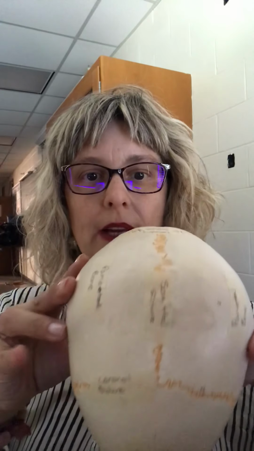Now, as we look at the top of the head, this whole section right here is called the parietal bone. So here's the skull. Look at the top of the head, and you can see this whole section is the parietal bone. Now, the parietal bone is divided by a suture that cuts across the sagittal plane. So, guess what we call it? We call it the sagittal suture. So frontal bone, parietal bone divided in half by the sagittal suture.